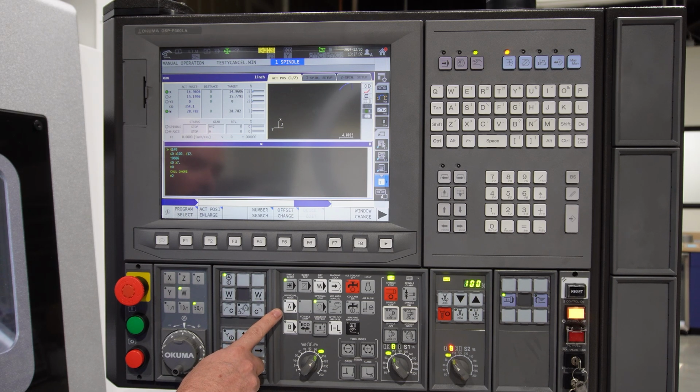Next, you have individual mode, A and B. These two buttons are only relevant on a machine that has an upper and a lower turret. If you wanted to run an A turret individually from a B turret, you could select one or the other. Next is optional stop. Optional stop will stop your program anytime it reads an M01.